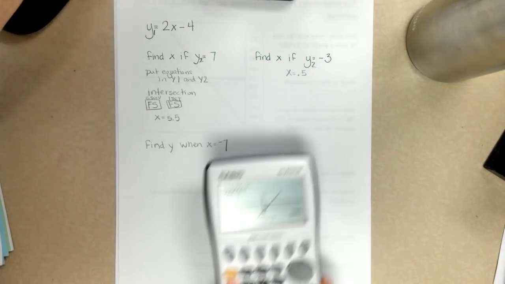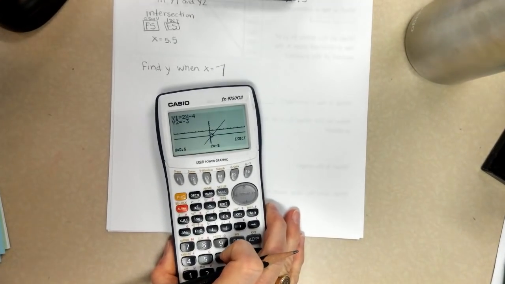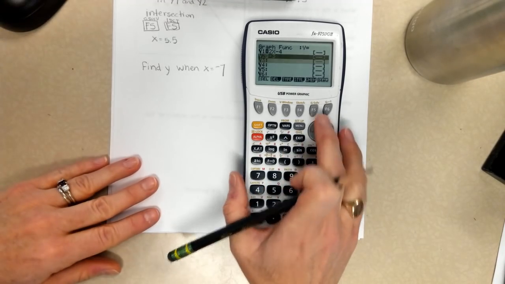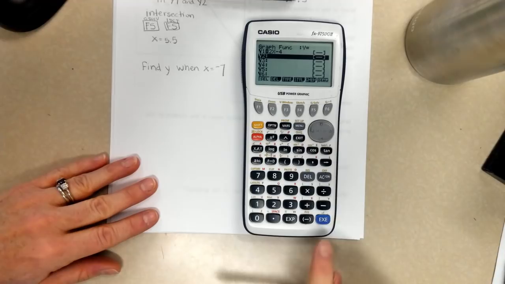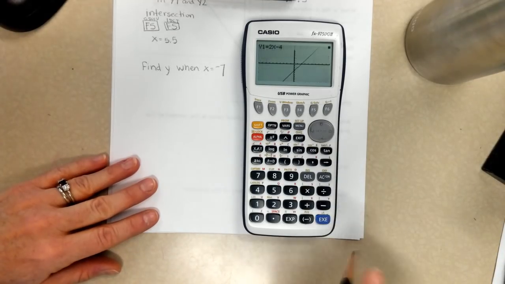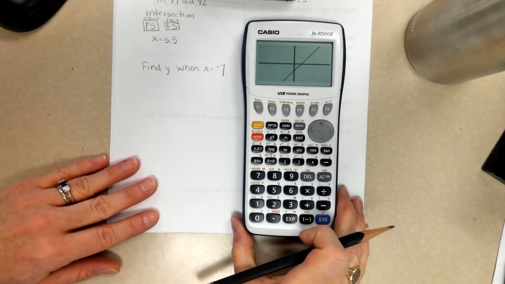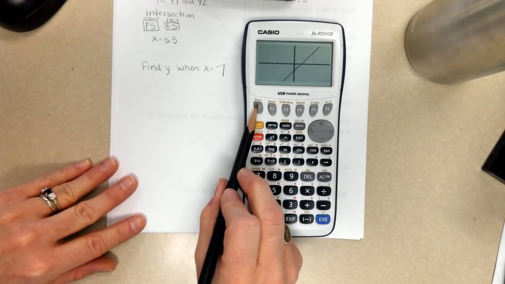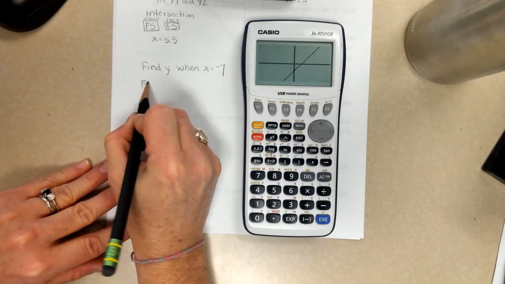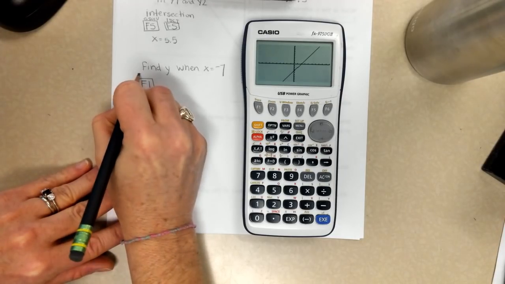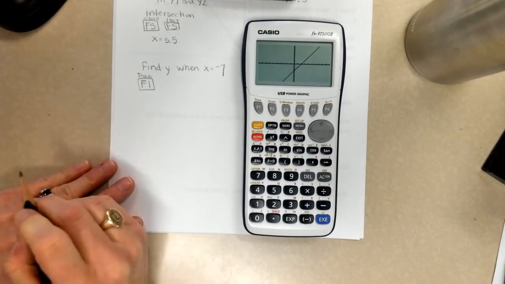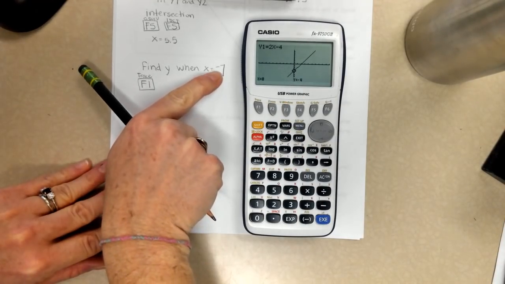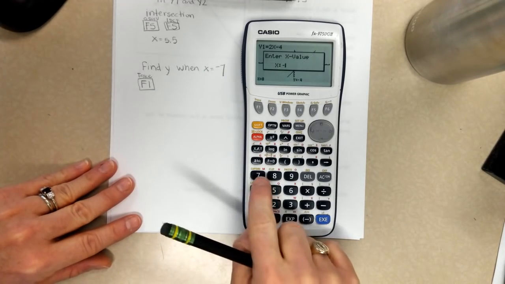Okay, if I need to find y when x equals something, I'm going to press exit. I am going to delete out the y that I don't need anymore because they've given me an x value. If you have an x value, then the button you're going to look for is trace, F1. We're going to press that, and we're going to type the number we want to find, -7.